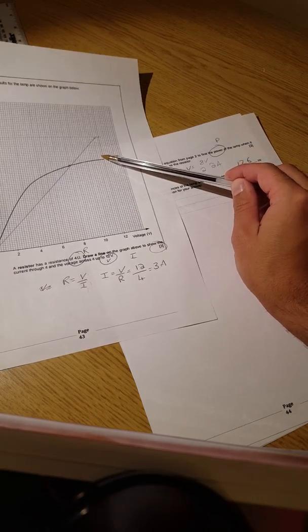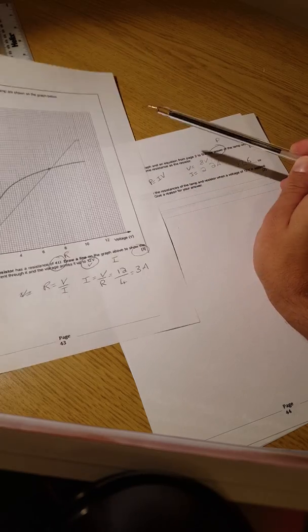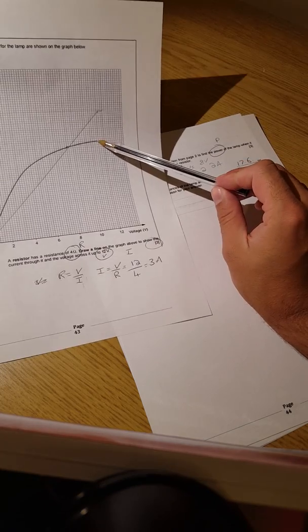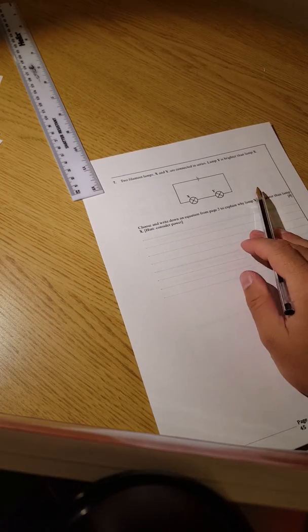We know this from the graph because the gradient is shallower. This may be because the lamp is hotter. But for the 2 marks, you need to mention that the resistance is greater in the lamp because the gradient is shallower on this graph.